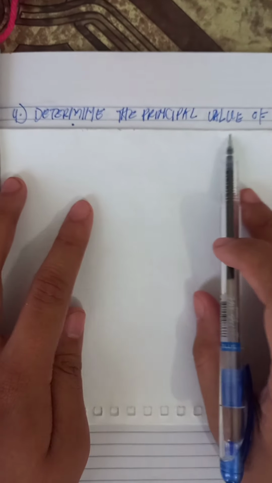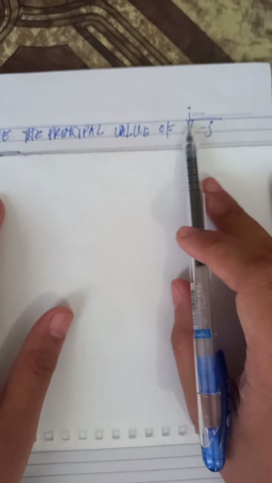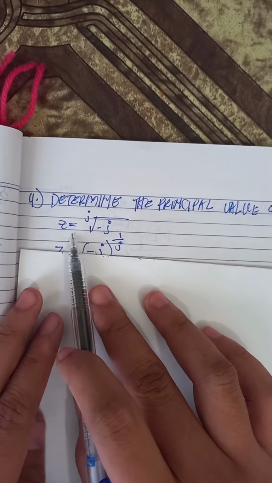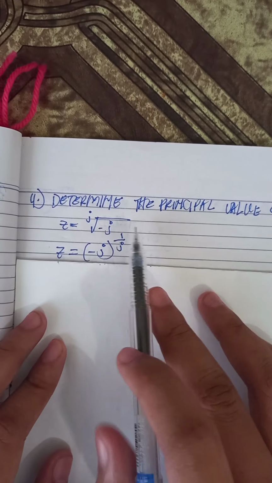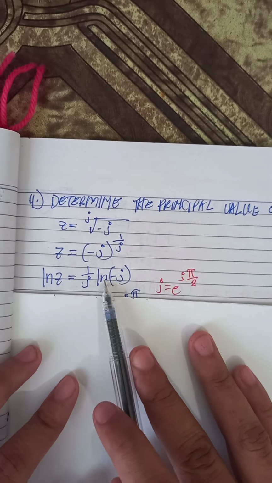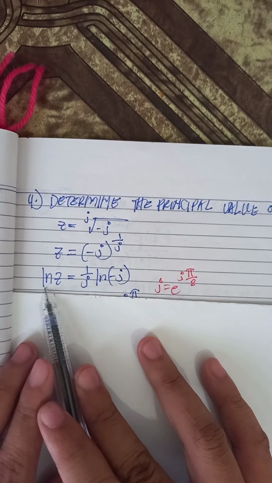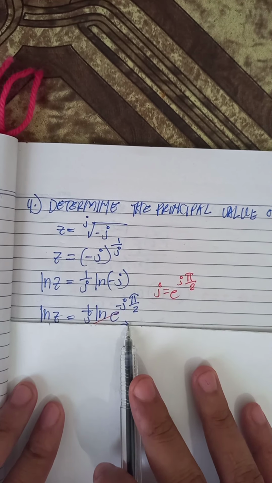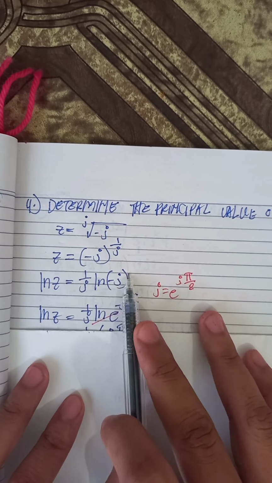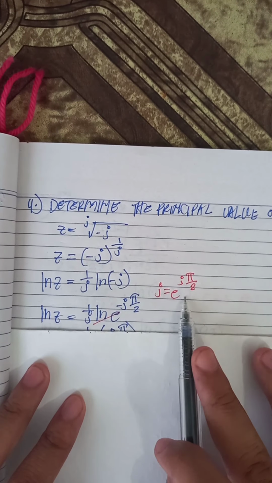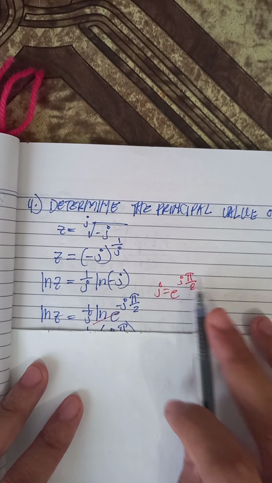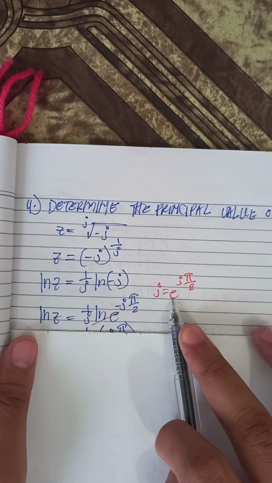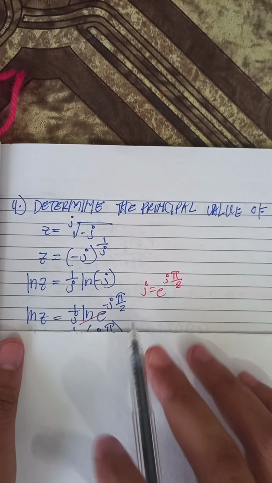Okay, number 4 is to determine the principal value of the j root of negative j. So we have to equate it to z, and then we have to transform this into exponential, and then we have to perform the ln or the logarithm rule so that we can transfer the exponent. The next step is we have to transform this negative j into e raised to j times pi over 2, according to the rule of the exponential complex number.